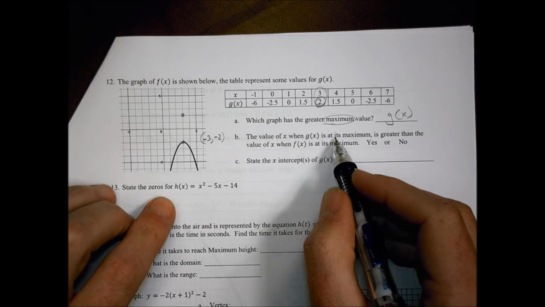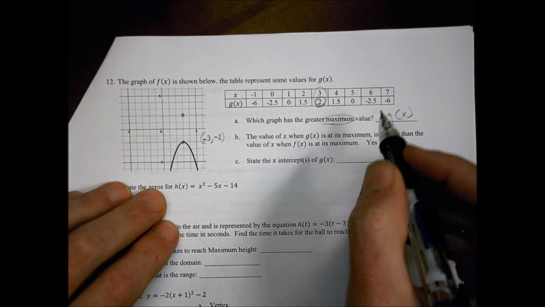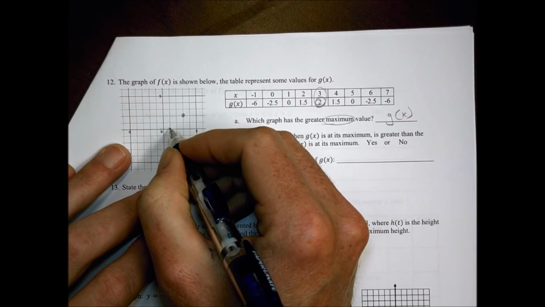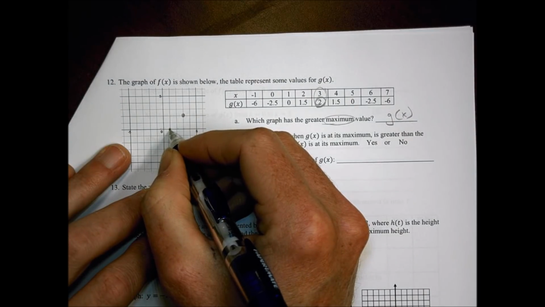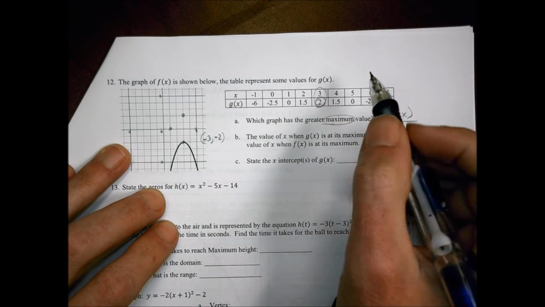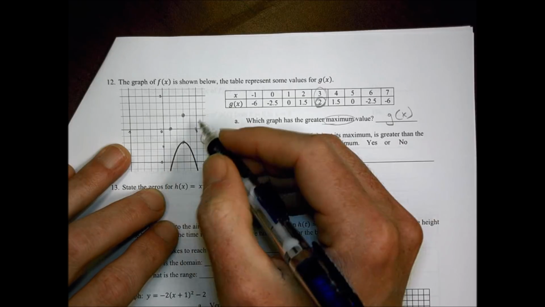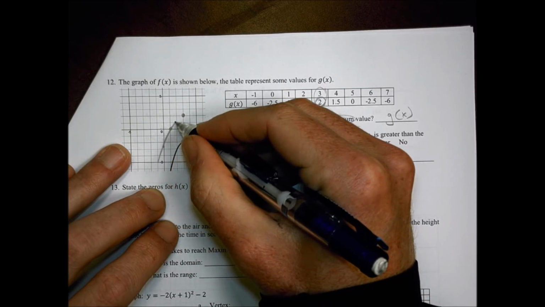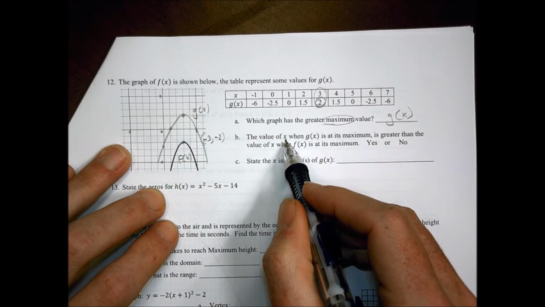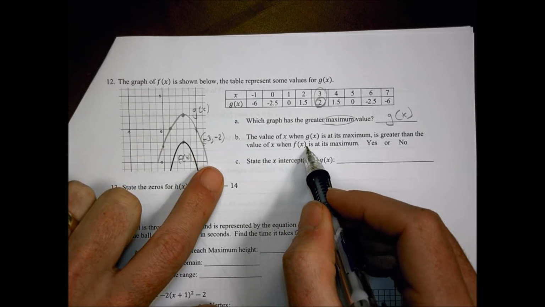The value of x when g of x is at its maximum is greater than the value of x when f of x is at its maximum. Yes or no? Well, let's take a look at this here. So this graph, if I was to plot some more points out here, we have it at (1, 0), and I also have (5, 0) right there. So that's my graph so far. I could do some more, (0, 2.5), (1, 2.5), and over here at this one. So this graph kind of goes over that one like this. This is my g of x. This is my f of x. So the value of x when g of x is at its maximum is greater than the value of x when f of x is at its maximum.